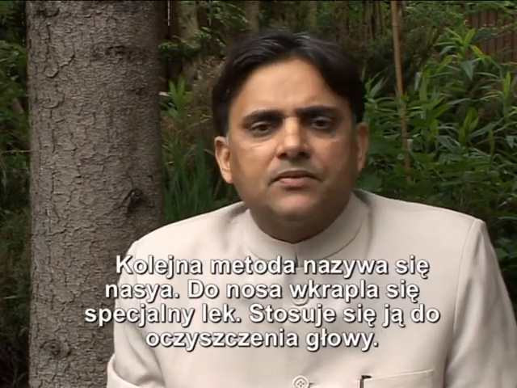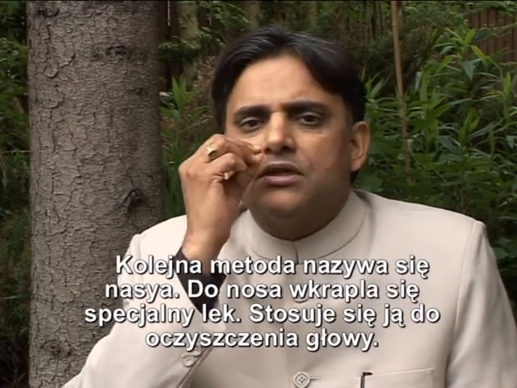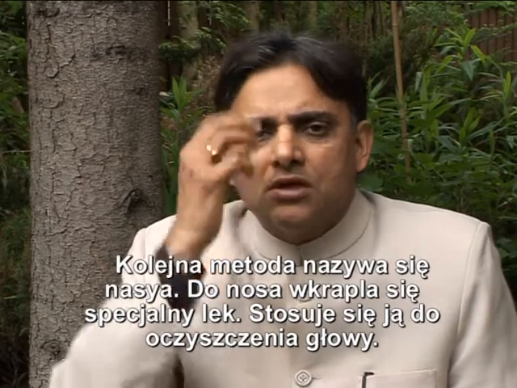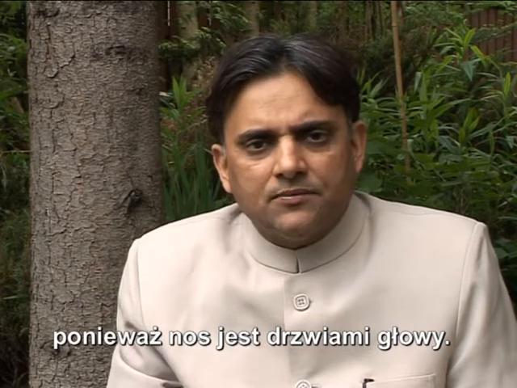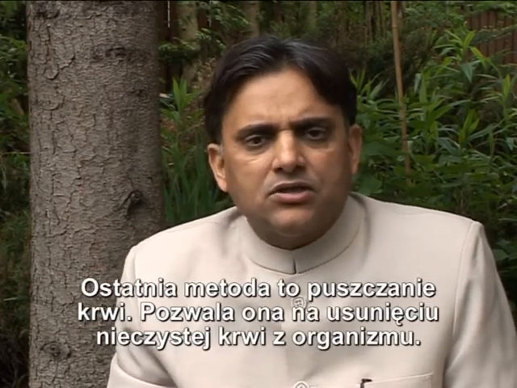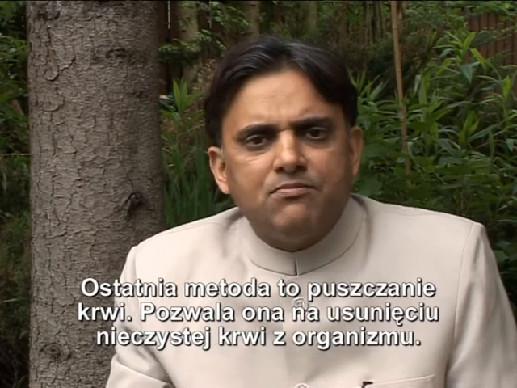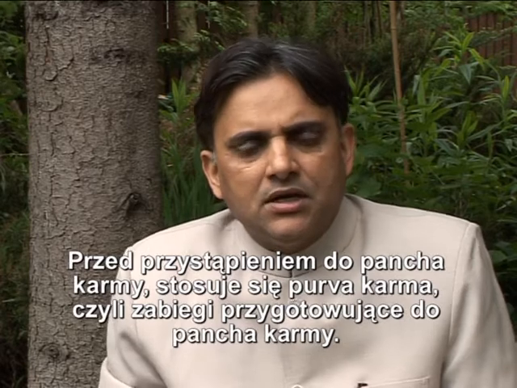In addition to this, the fourth treatment is called Nasya, where we put medicines or some powders through the nose. This is for cleaning the head, because the nose is the door to the head. And the final one is bloodletting. There are techniques which are utilized to let the impure blood out of the body. So, Panchakarma treatments, 5 treatments.